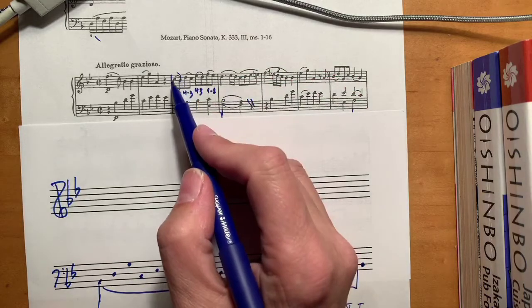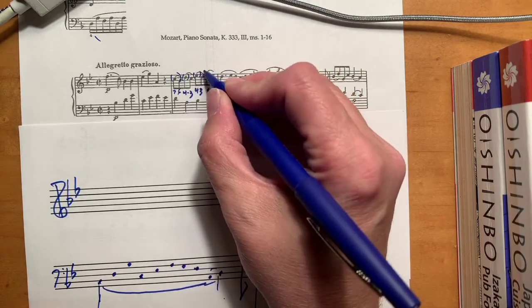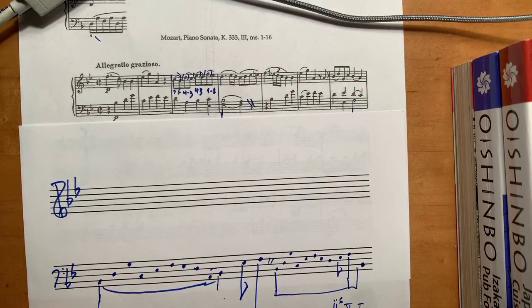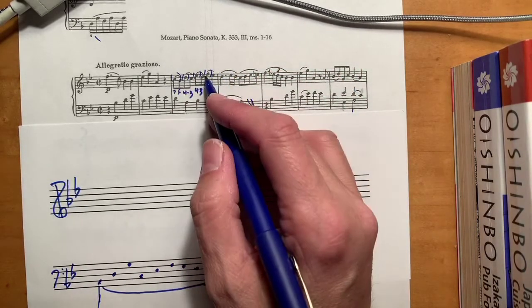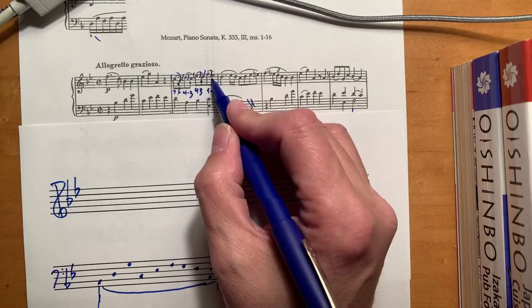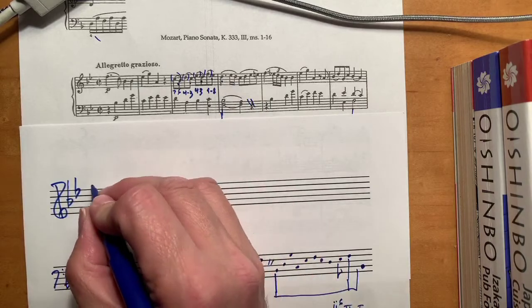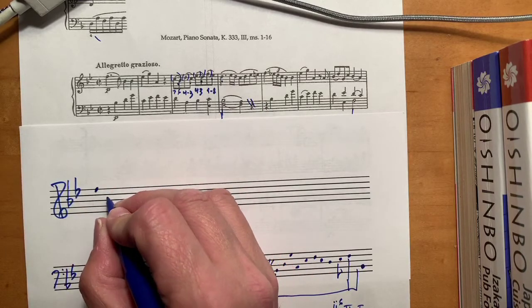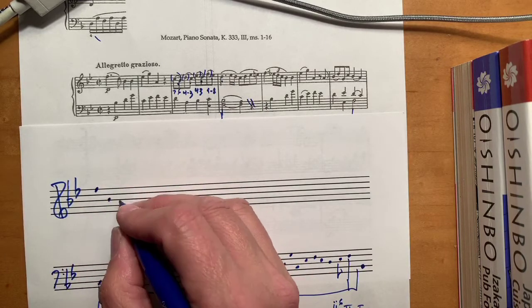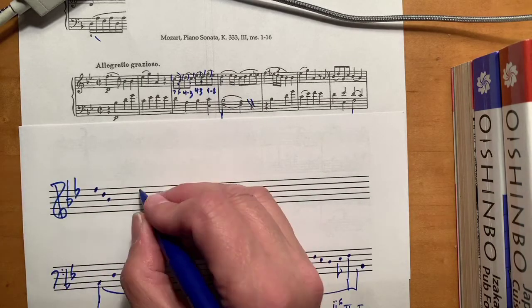Okay, so if we were to filter out the non-chord tones or the less significant pitches, in this spot we would get B flat, C, D, E flat, D. Okay, so I'm going to write that up here. This isn't really a rhythmic reduction, it's just, I didn't space that very well.